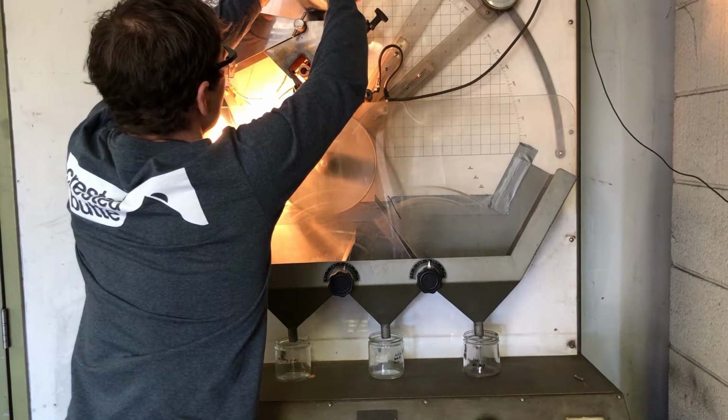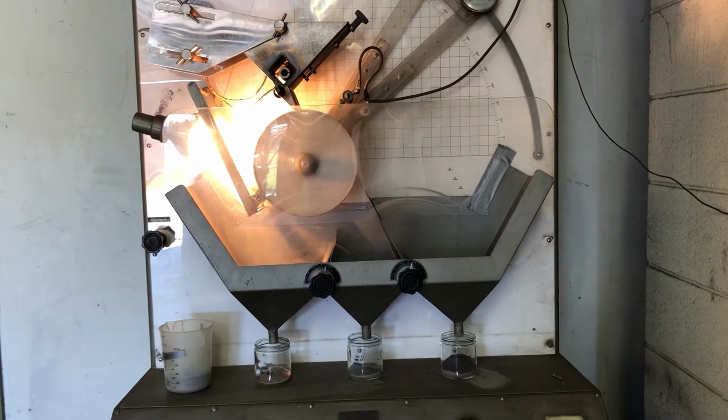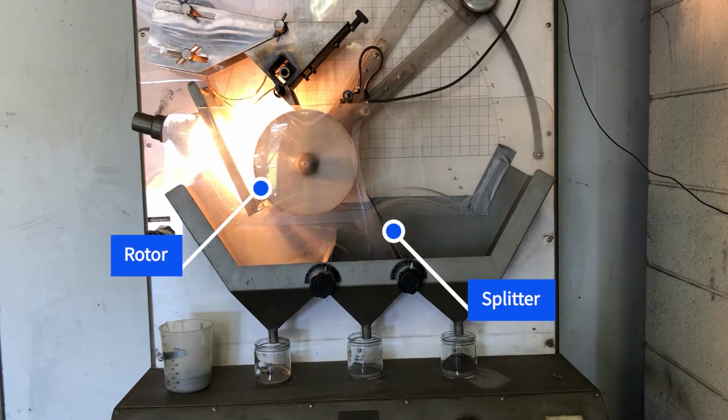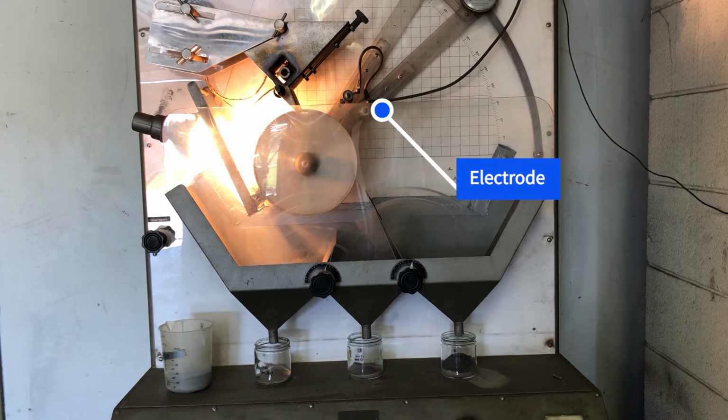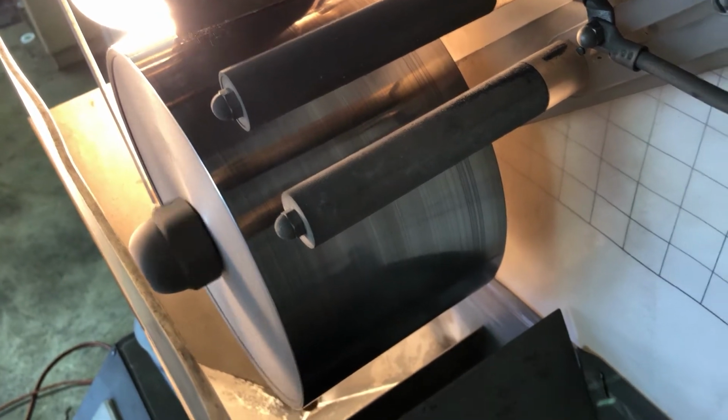Now let's take a look at the process itself. Important parts that affect the process separation are the rotor, splitter, and electrode. The electrode creates a voltage potential, which causes non-conductive particles to stick to the rotor. Conductive particles, such as the titanium ore, are not affected. The hopper dispenses the feed onto the rotor, which spins at a moderate speed. Since the voltage potential has little effect on the titanium, it is thrown and then can be collected.